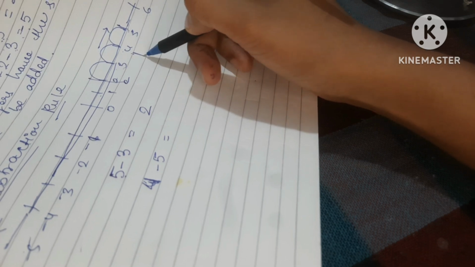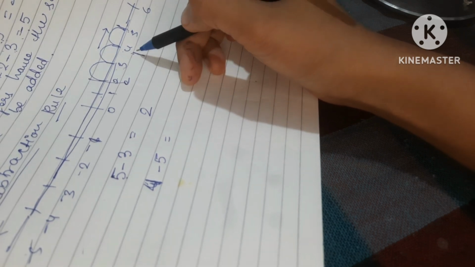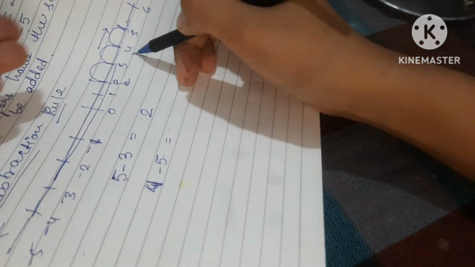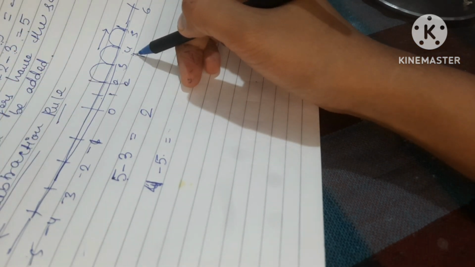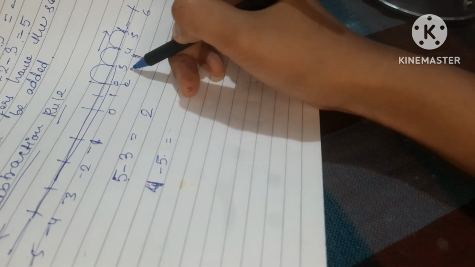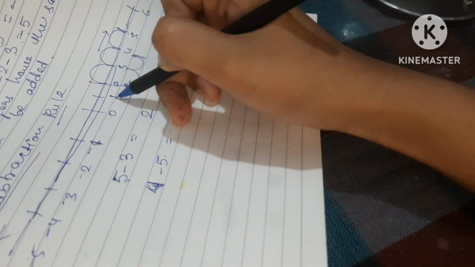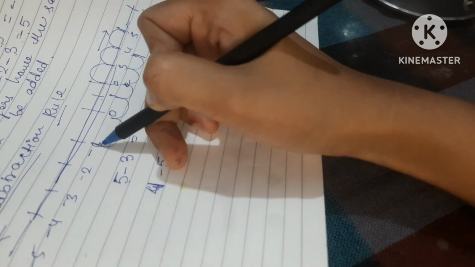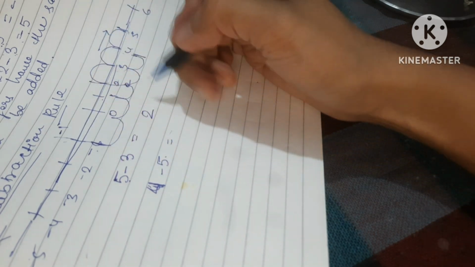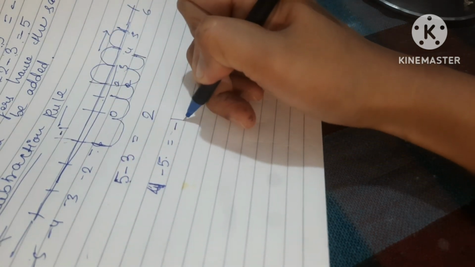Now I have to subtract 5. So I have to move to the left side because 5 has a negative sign, and the negative direction shows we have to move towards left. So subtract 5 means 1, 2, 3, 4 and 5. Where did we reach? We reached value -1. What will we get? Answer -1.